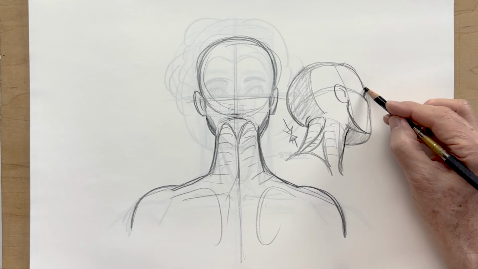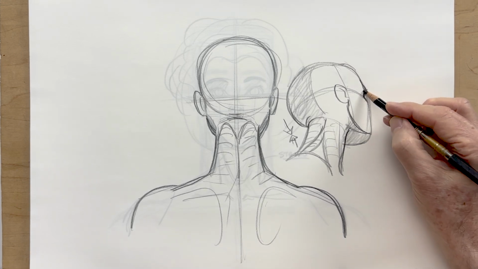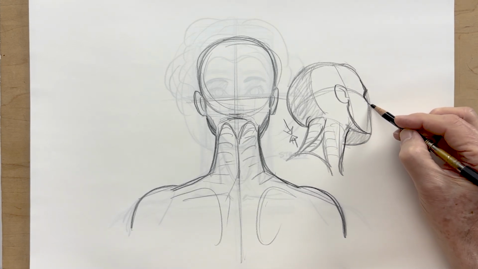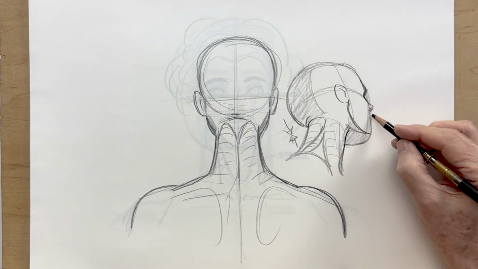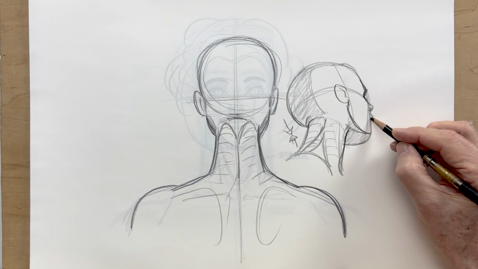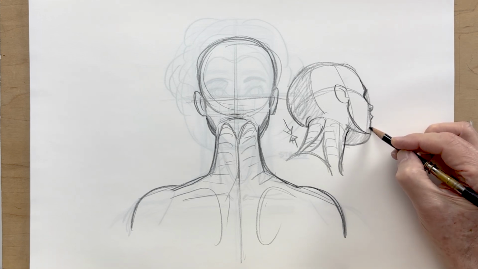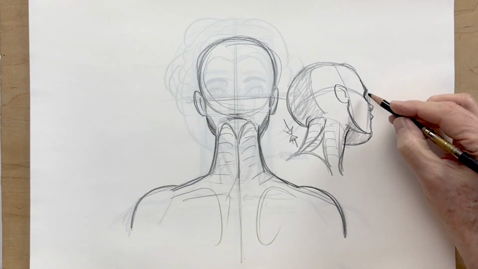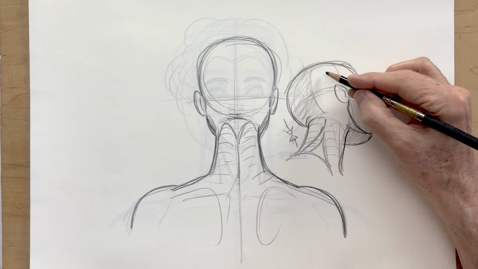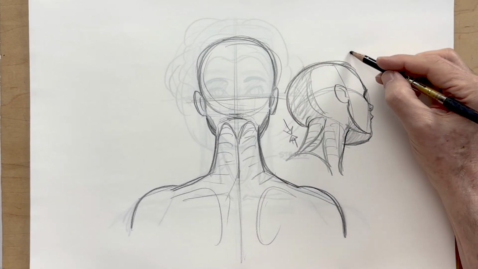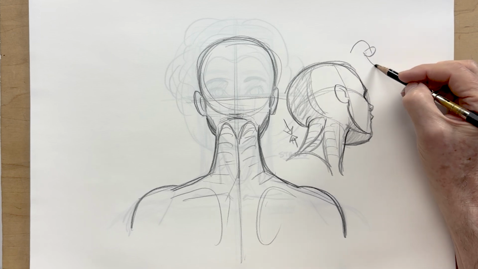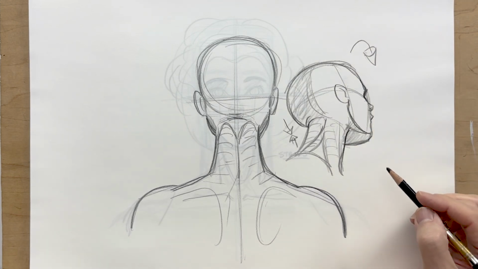Right up front here, I'm going to soften that brow. We would see part of the nose, underneath the nose and nostril, and then part of the lip. And that's the slightly underside angle. If the head were to tilt in that direction, we would see the underside of that head.